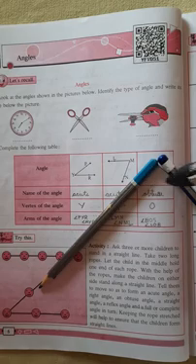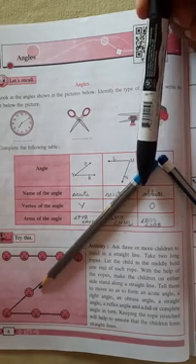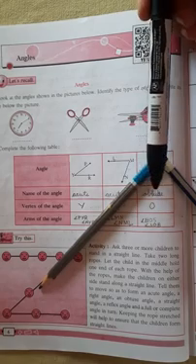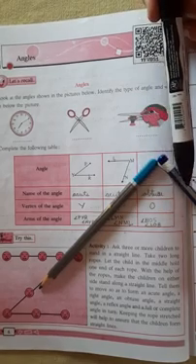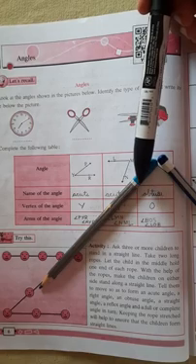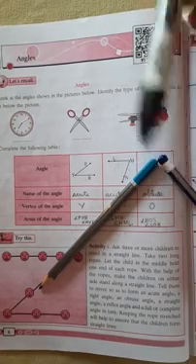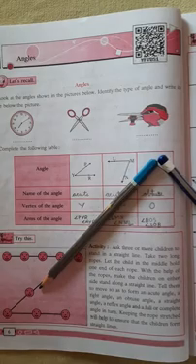So this whole corner, starting from one arm, starting from one pencil till you come to the next pencil, this is an angle. An angle is formed here.